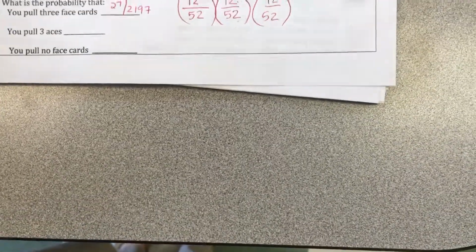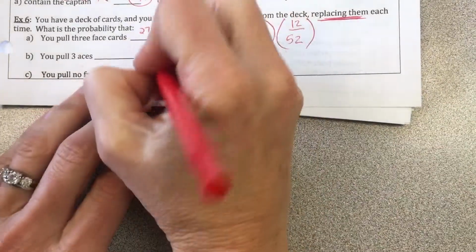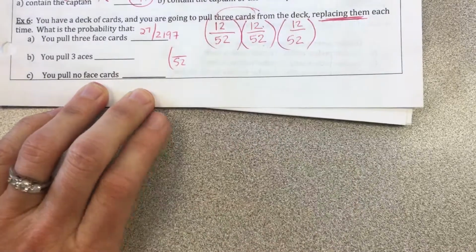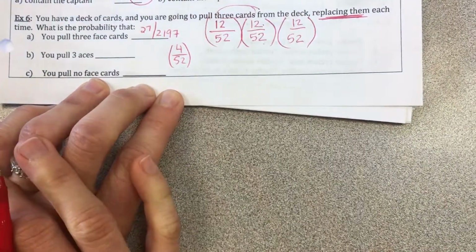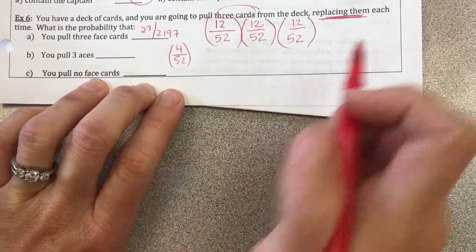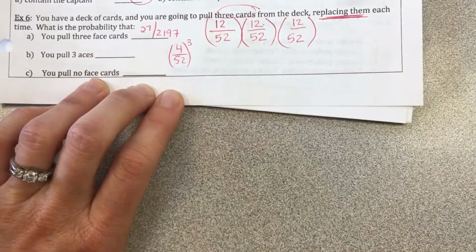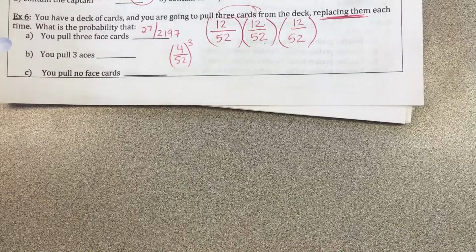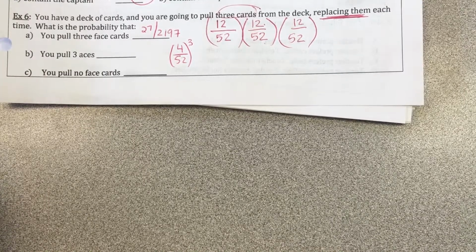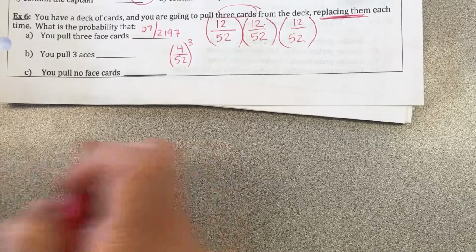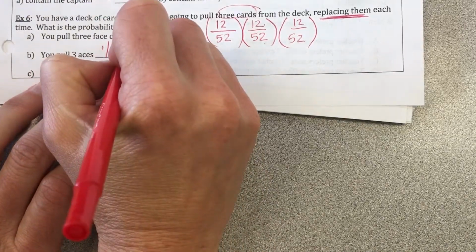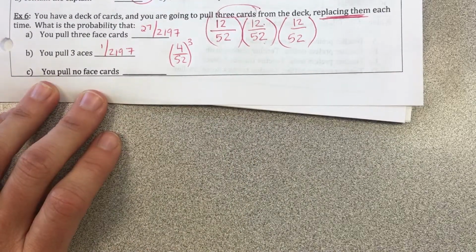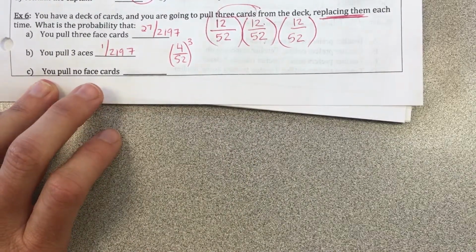All right. You pull 3 aces, so there's a total of 52. How many aces are there in the deck? 4. Okay? And I am replacing them, so the fraction would be the same, so you could do that to the third power. And math, enter 1 over 2,197. Okay.